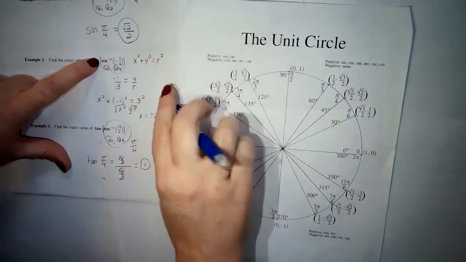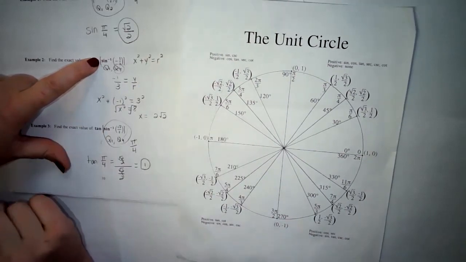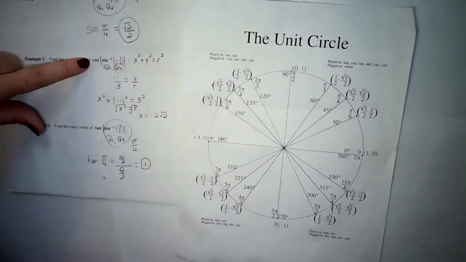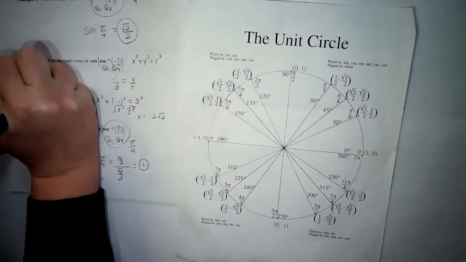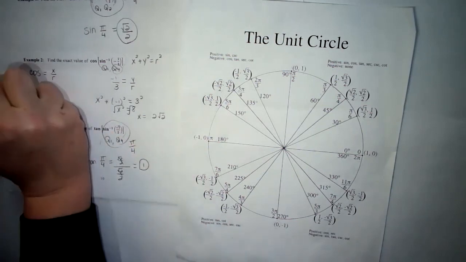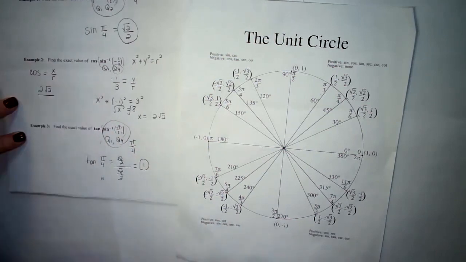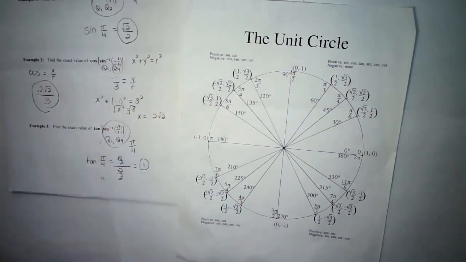No. So my x is a positive 2 root 2. Okay. Now I want the cosine of this. So cosine is equal to x over r. So I put my x, I put my r, and there's my answer.